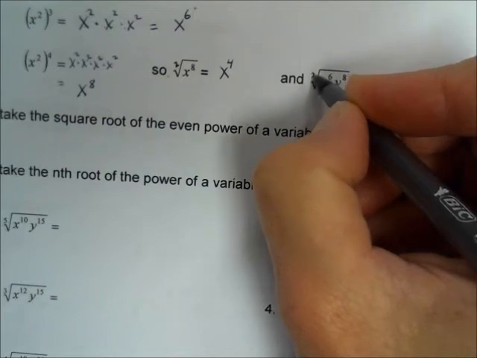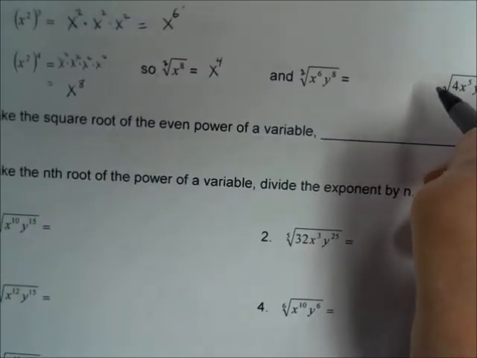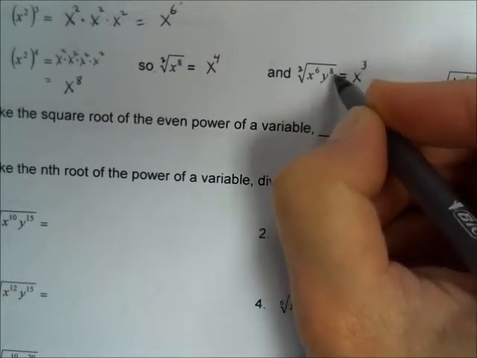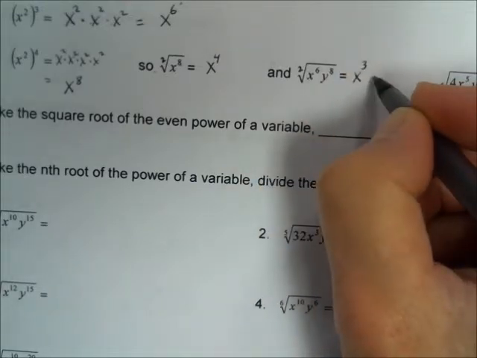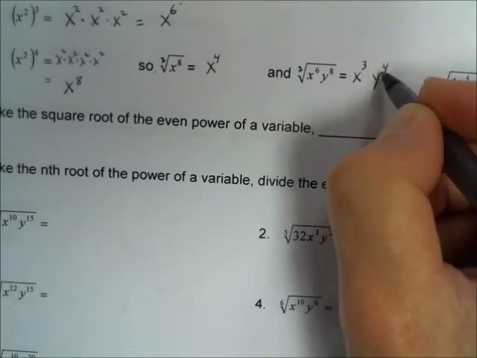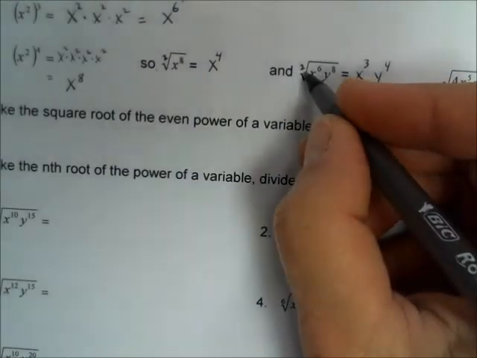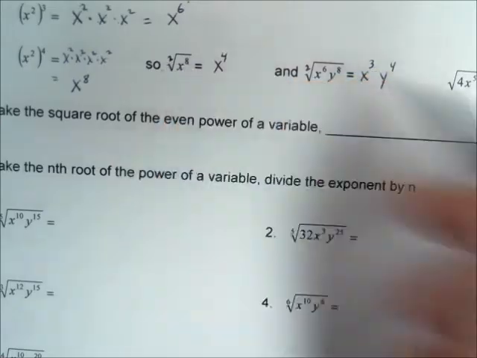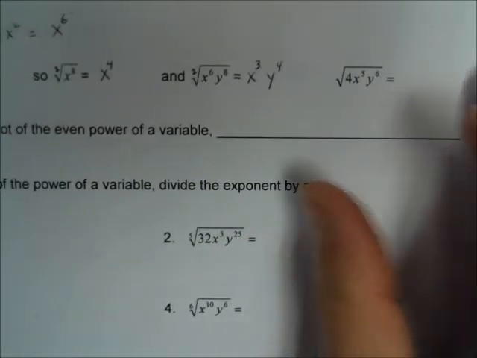You can put a little 2 in there if it's not written. 6 divided by 2 is 3, so that's x to the 3rd. 8 divided by 2 is 4. That's y to the 4th, right? Y to the 4th squared is y to the 8th. X to the 3rd squared is x to the 6th. And over here, x to the 4th squared is x to the 8th. And then the last one.